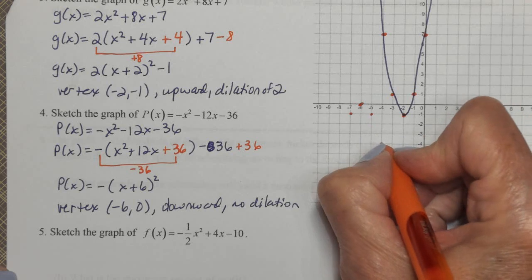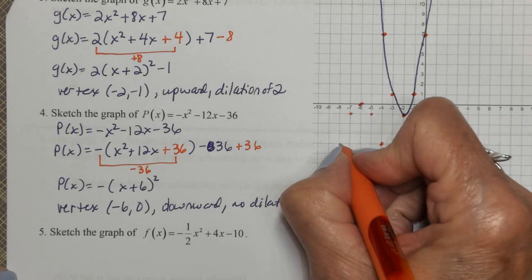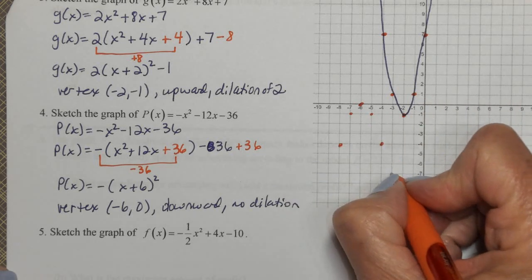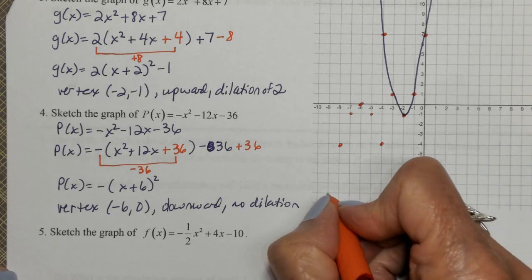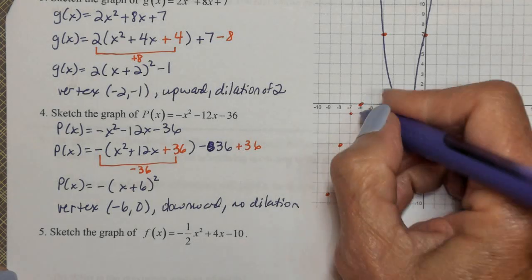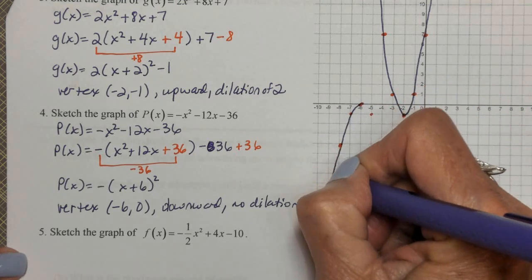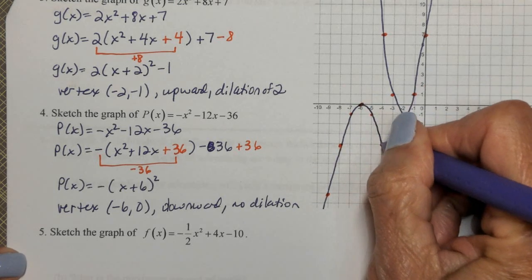1, 2, 3, 4, 5, 6, 7, 8, 9. We're going to get nice and quick doing these parabolas. These are not hard to do.